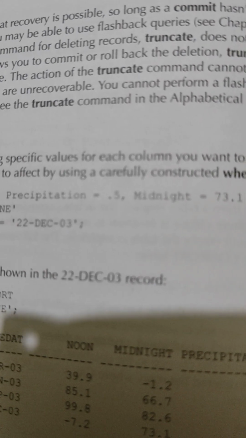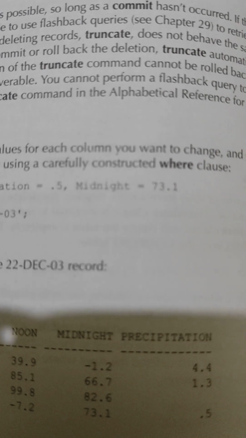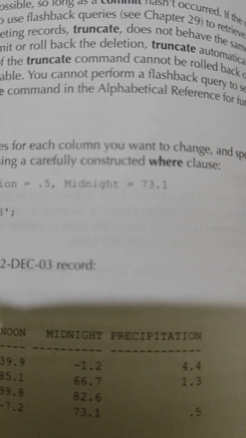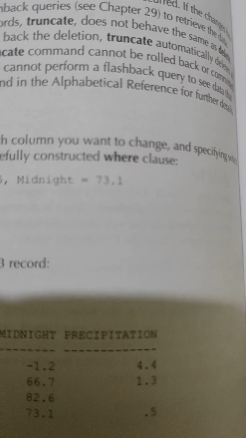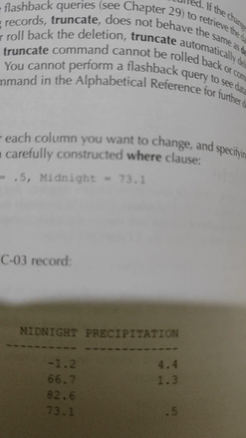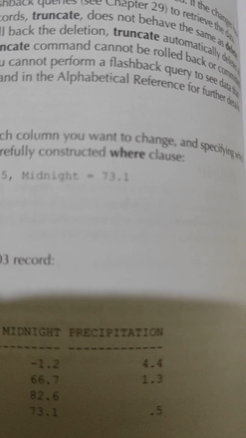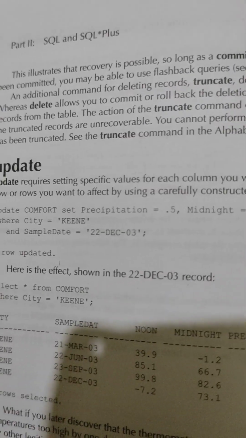The truncated records are unrecoverable. You cannot perform a flashback query to see data that has been truncated. See the truncate command in the alphabetical reference for further details.